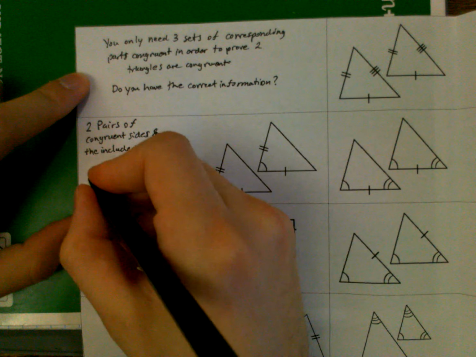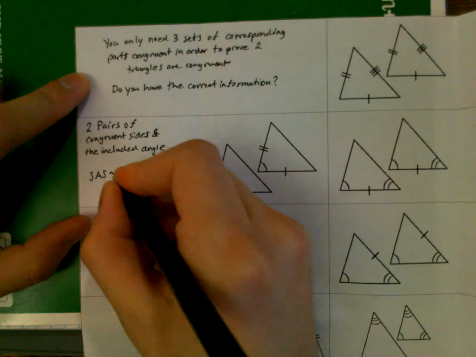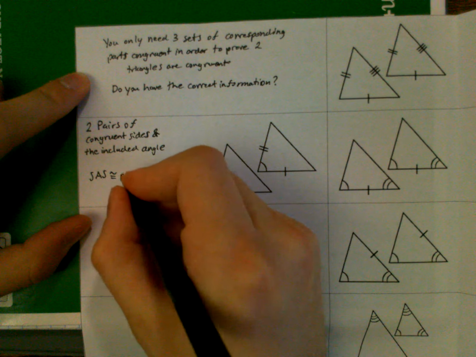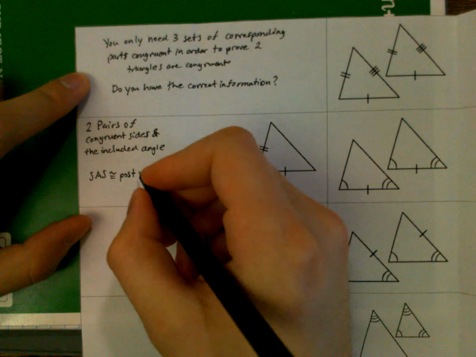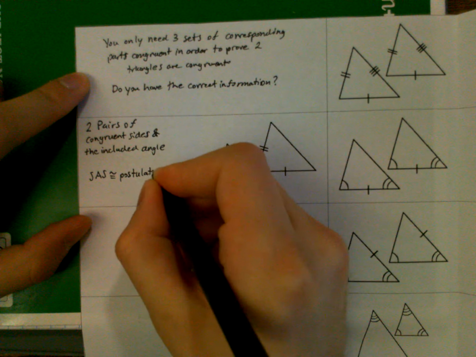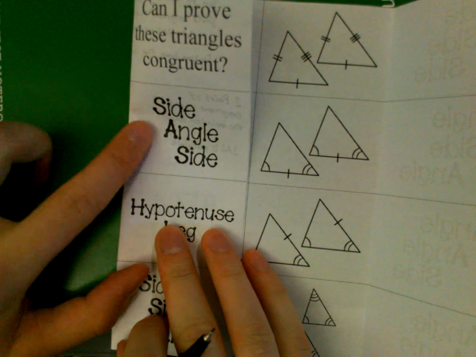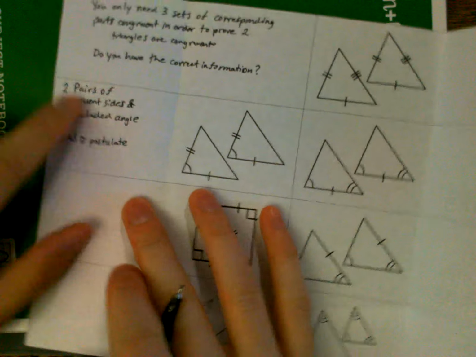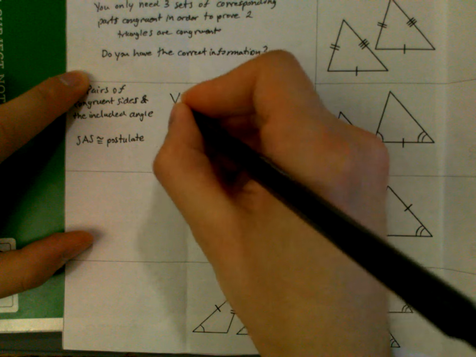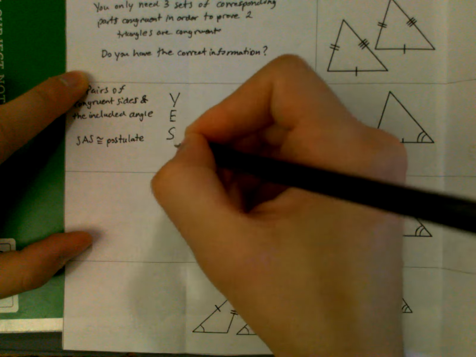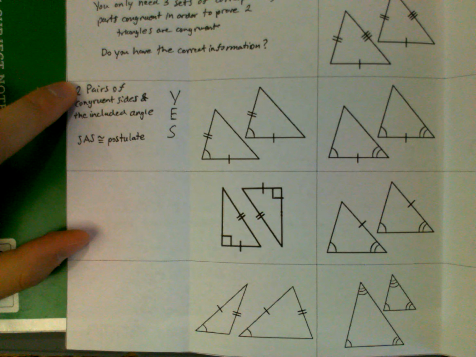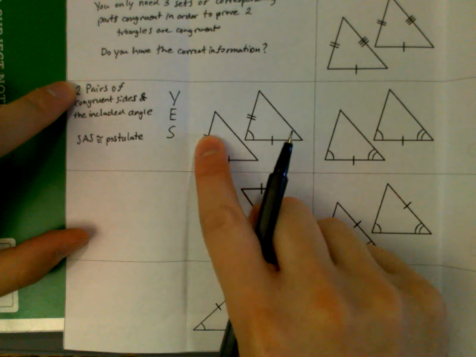This is what we classify as the SAS congruent postulate, side-angle-side, SAS for short. And it is indeed yes. It is definitely congruent. Two congruent sides, an included angle. We're good to go.